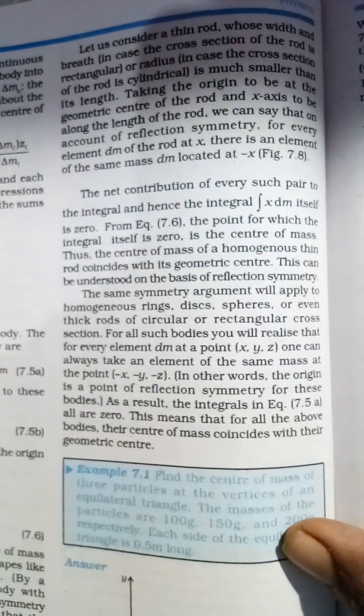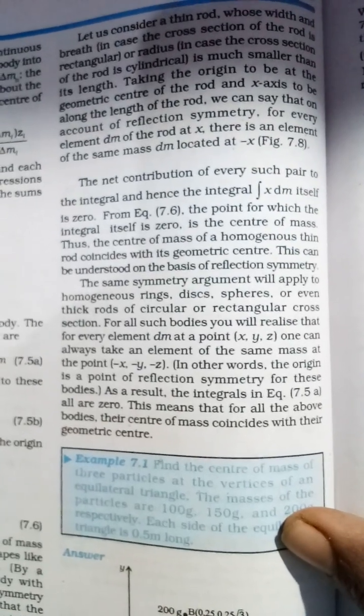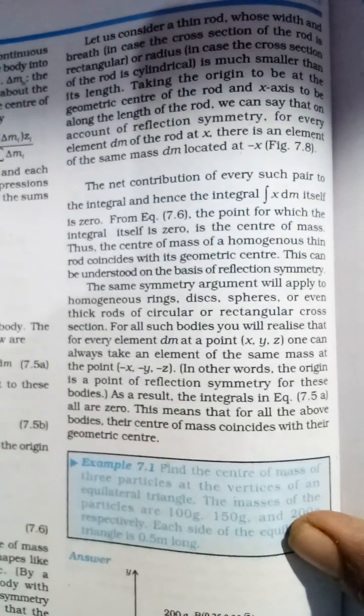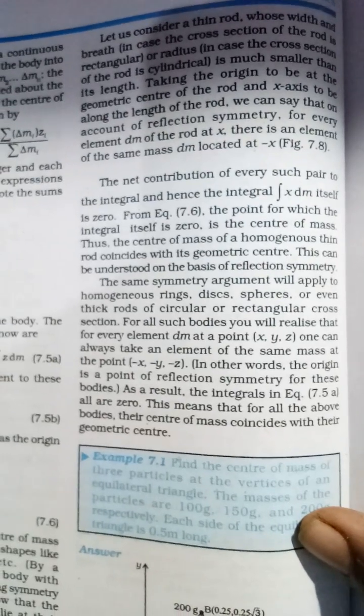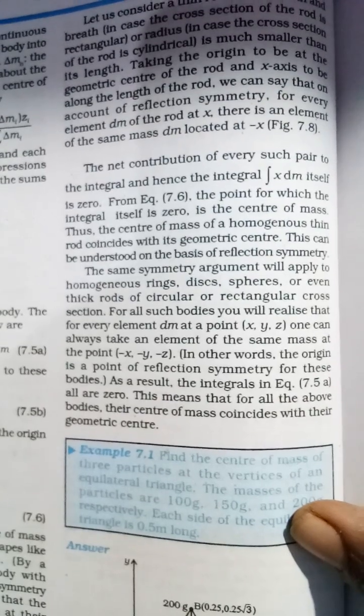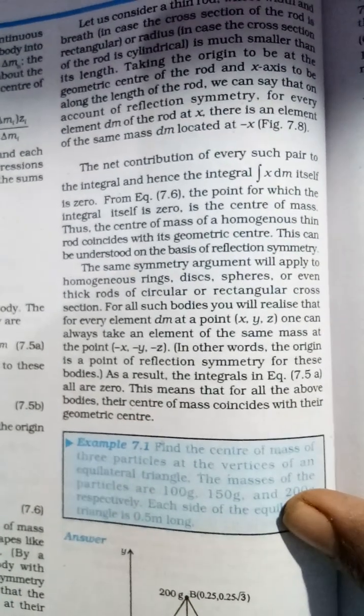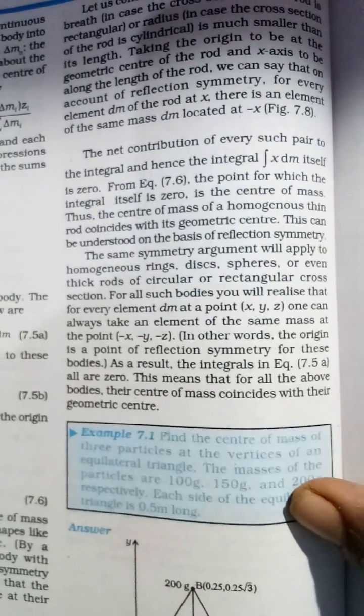contribution of every such pair to the integral, and hence the integral x dm itself, is 0, and from equation 7.6, the point for which the integral itself is 0 is the center of mass. Thus the center of mass of a homogeneous thin rod coincides with the geometric center. This can be understood on the basis of reflection symmetry.